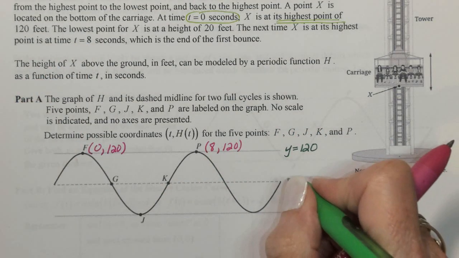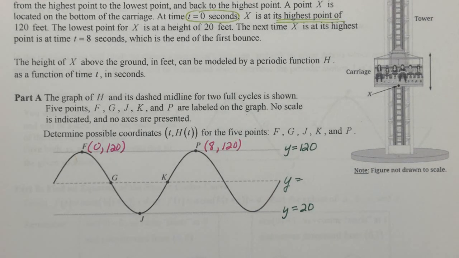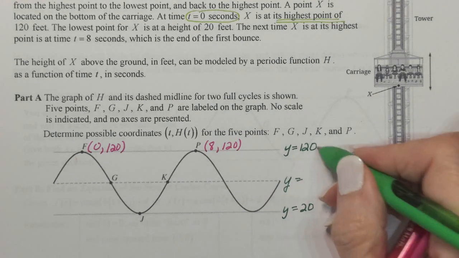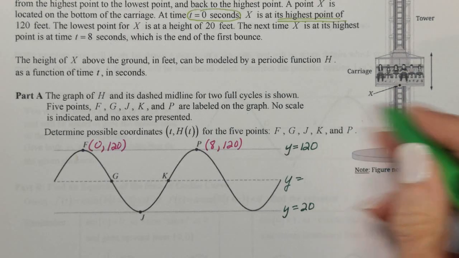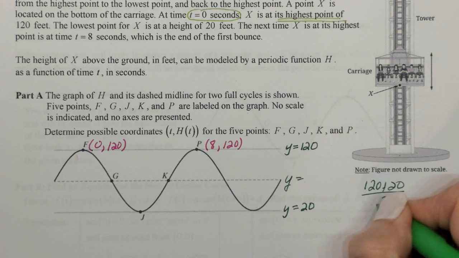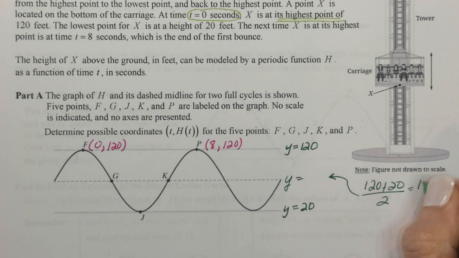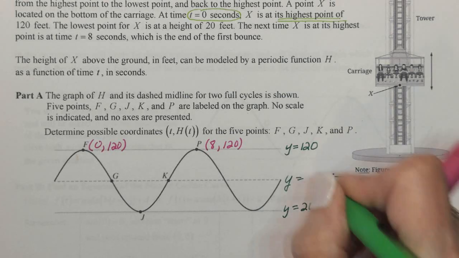What is that middle? It's the average of 20 and 120. So add them together, divide by 2 to get the average. That will be 140 over 2, that's 70.